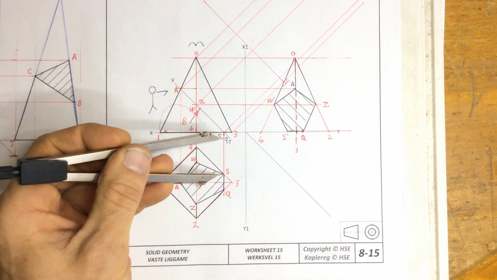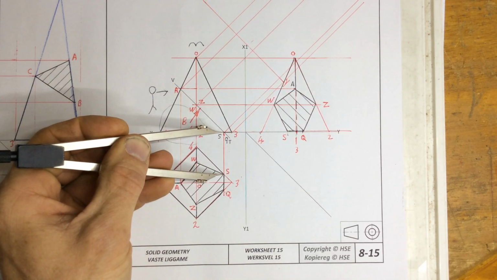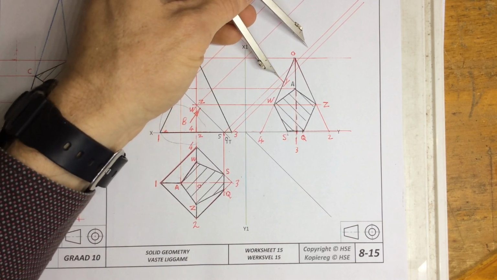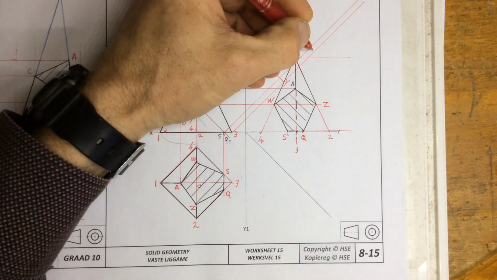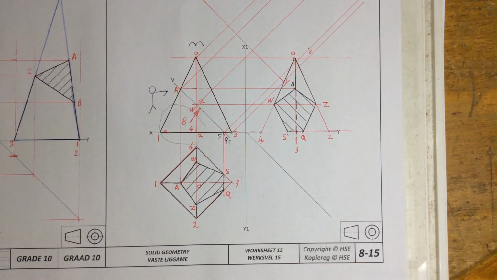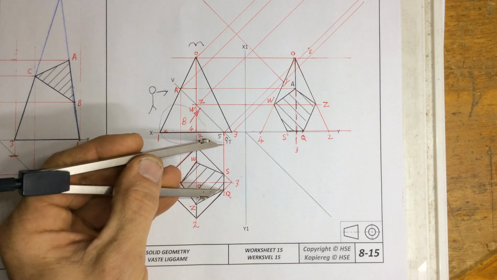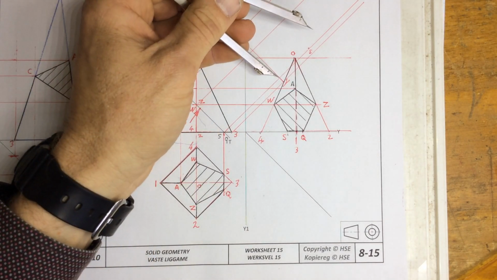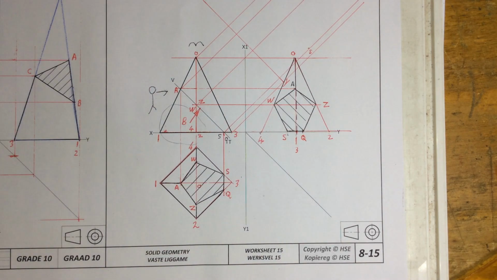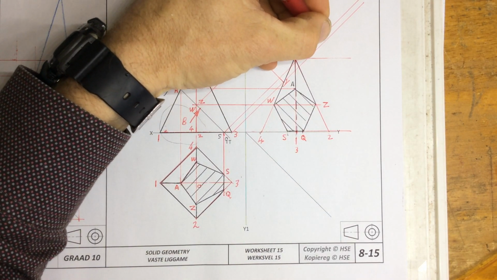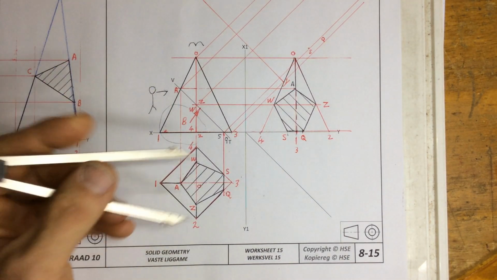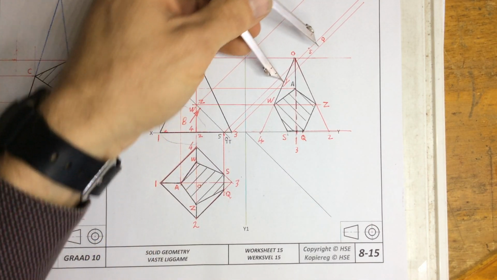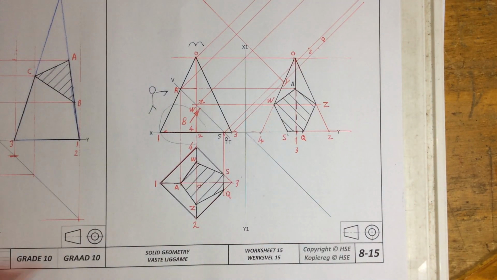Let's start with point S. There's point S distance from the XY axis. Find point S over here, take it up to the new XY axis, place it down and label it. Point S. Point Q. There's the distance, point Q. Find point Q, take it up to the XY axis, place down point Q. There is point Q. Point 3. There is point 3 from the XY axis. Find point 3. Take it up over here. Place it down. That is point 3.